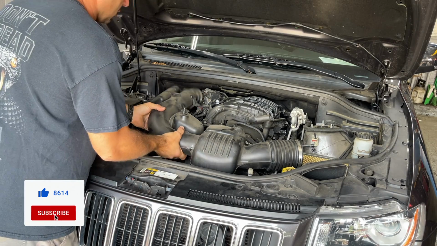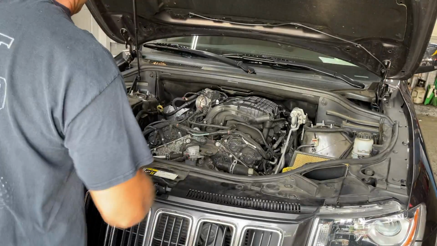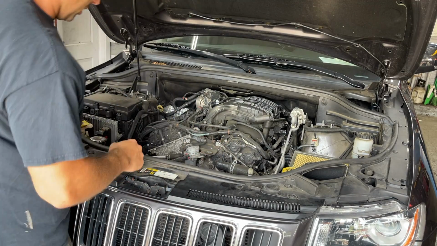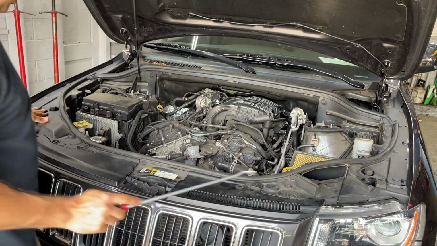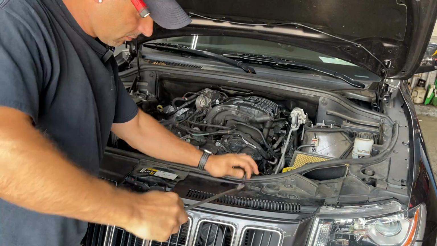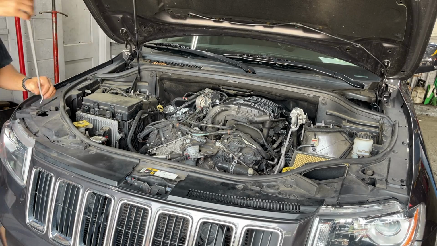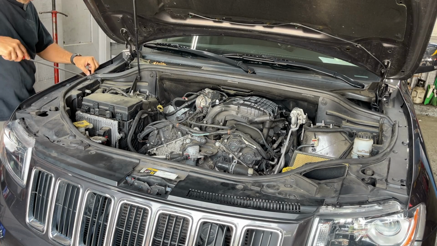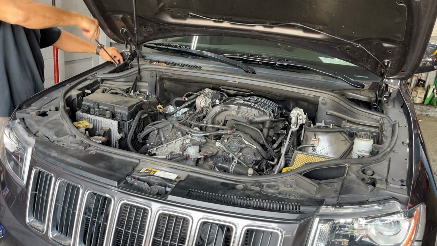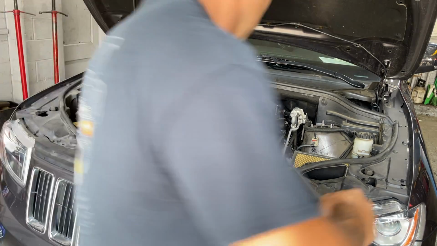Okay guys, so we're just gonna start by removing the intake system here with the air filter cover. We have that so we can have some space around here, and we're gonna remove all these plastic clips that hold these covers. All the clips starting from here all the way around up to here.